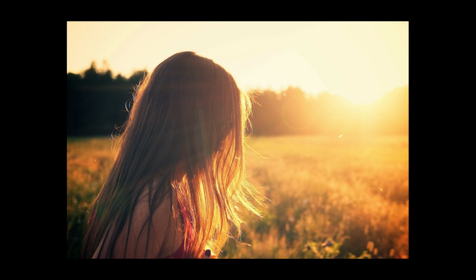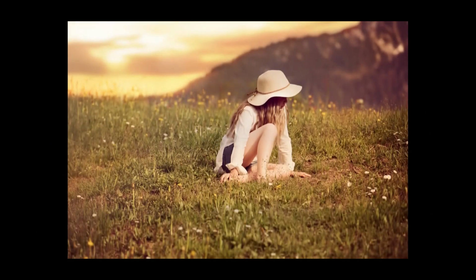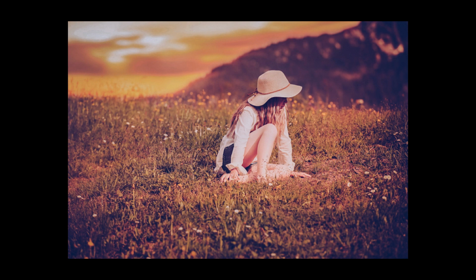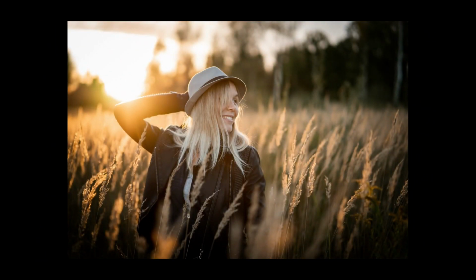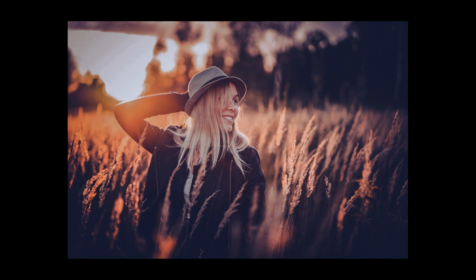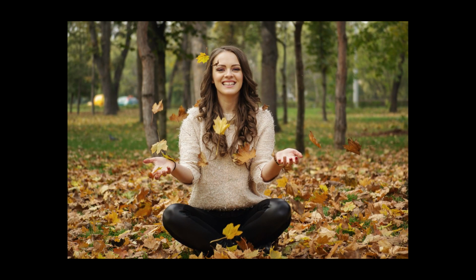Here are some before and after sample pictures using this filter. Now, let's start editing.